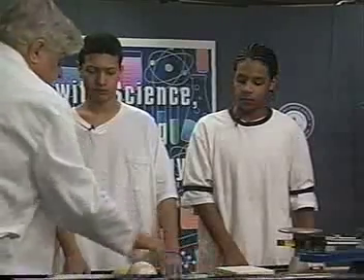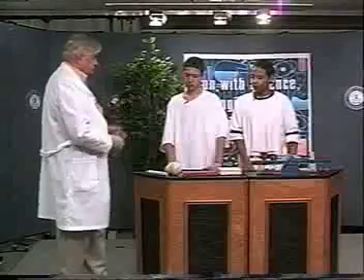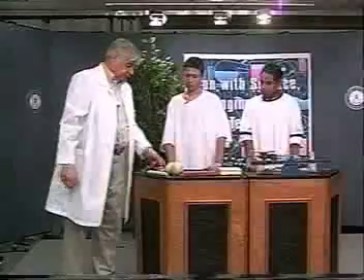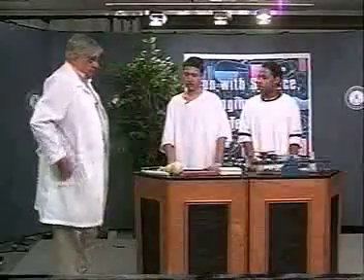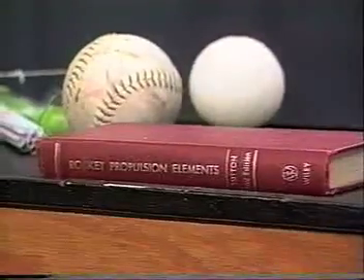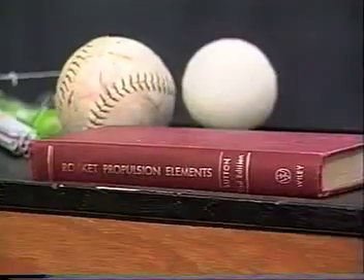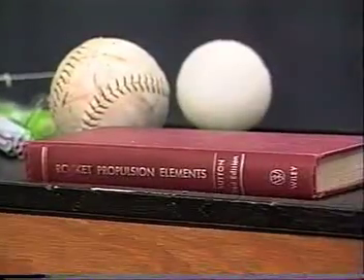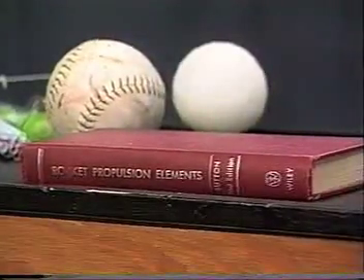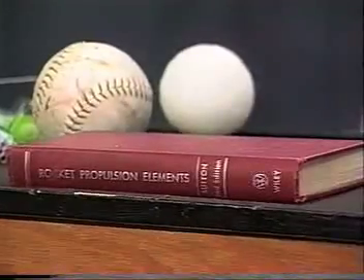What about this book? It weighs the most. What's it doing? Nothing. It's doing nothing? Is there any force on it? Gravity's holding it down. Gravity's pulling it down, right? Why doesn't it just fall? Because of the table. What's the table doing? Holding it up.